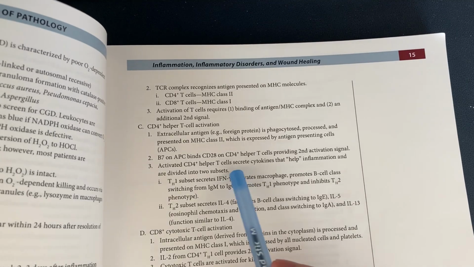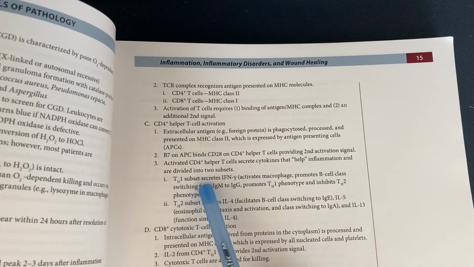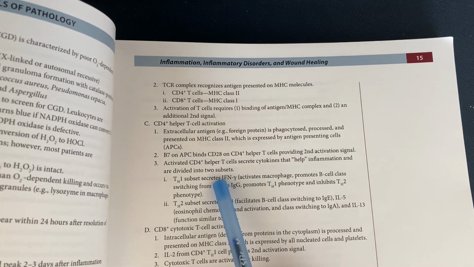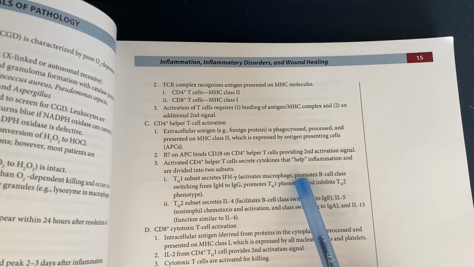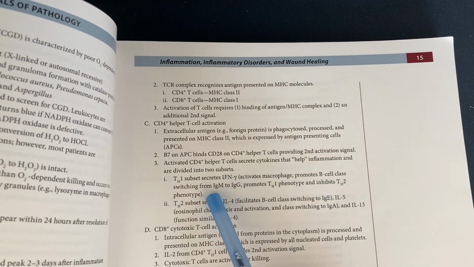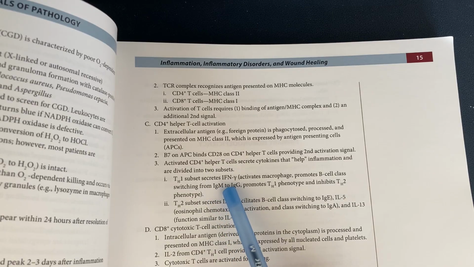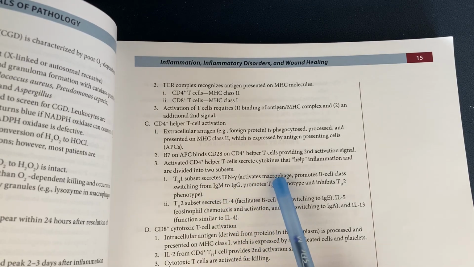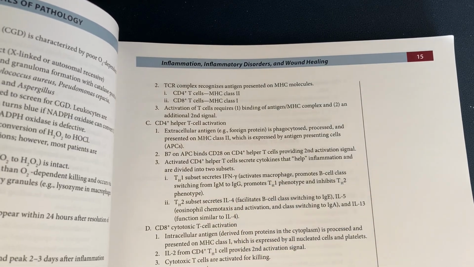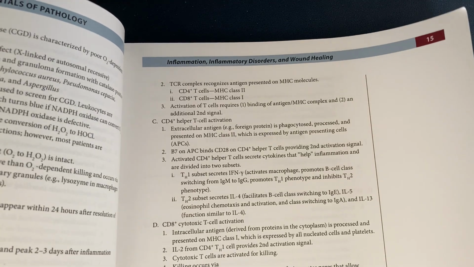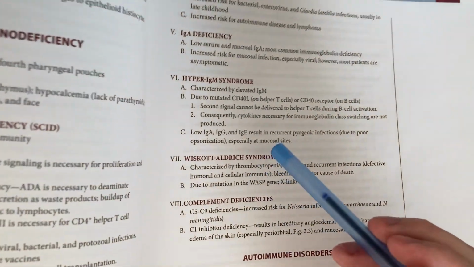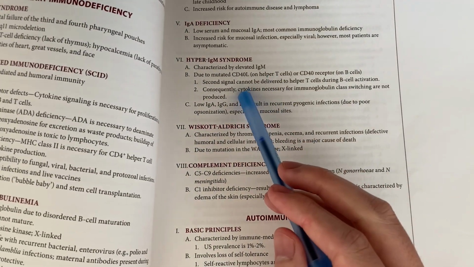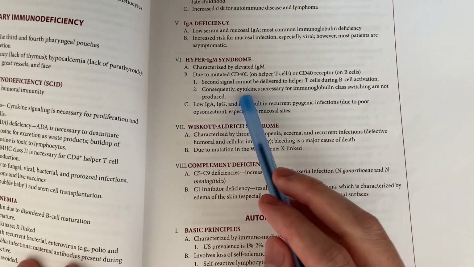And then don't forget also that the Th1 subset of CD4 plus helper T cells will secrete interferon gamma, where one of its functions is to promote B cell class switching from IgM to IgG while activating macrophages. So anyways, that's the pathophysiology behind hyper-IgM syndrome.